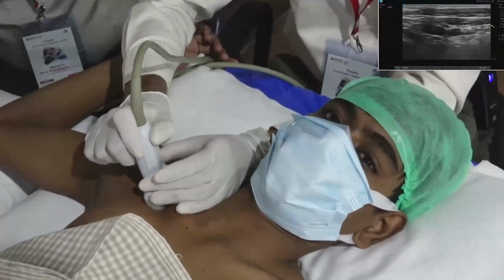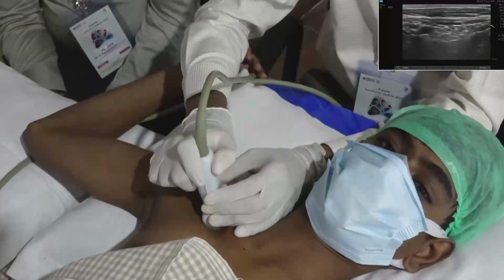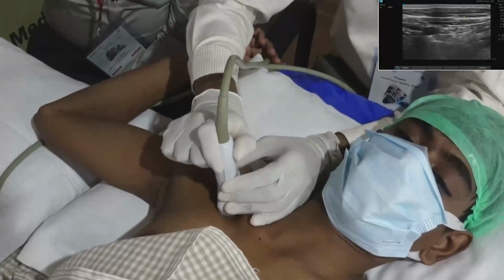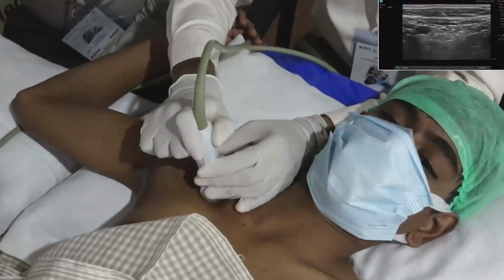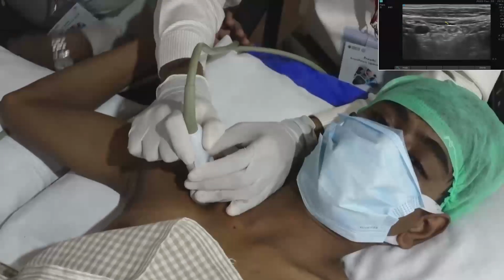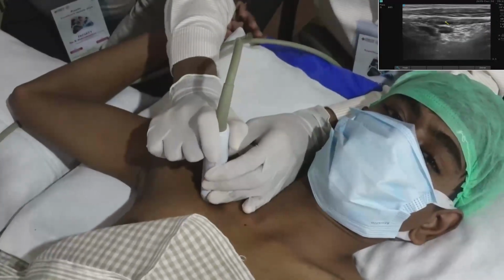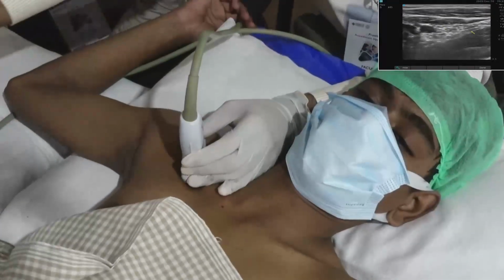You have to look for three structures. The superficial structure next to the skin and subcutaneous area is pectoralis major. Then the next structure is the subclavius muscle. Then you have to look for one more structure, that is serratus anterior, facing the depth.